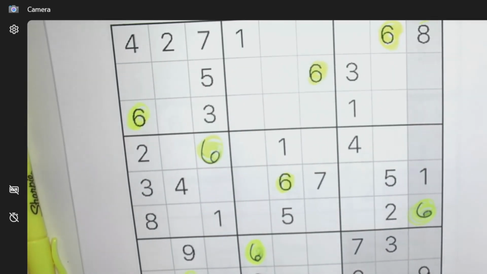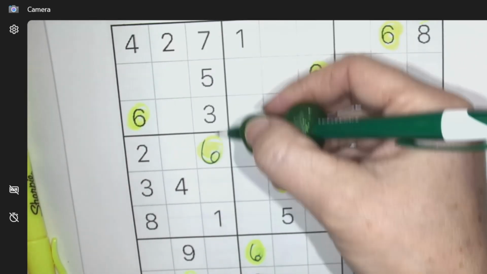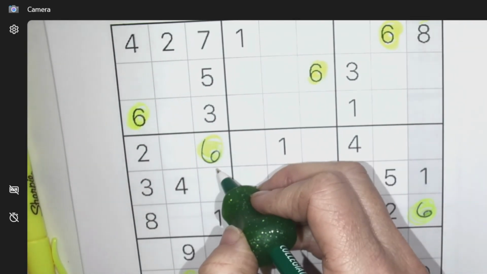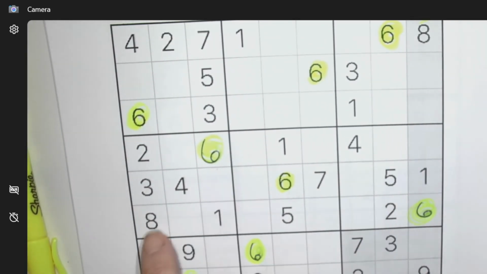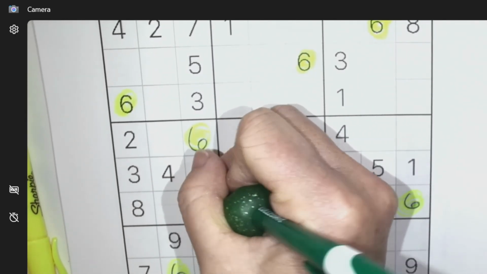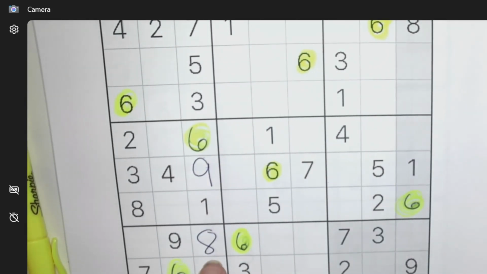Okay, so an 8 and a 9 are missing. Well, guess what I can't do here? I can't put an 8. There's already an 8 in that box. So this has to be a 9, and this has to be an 8. So sometimes I try to pick individual columns or rows. Sometimes I pick individual boxes.